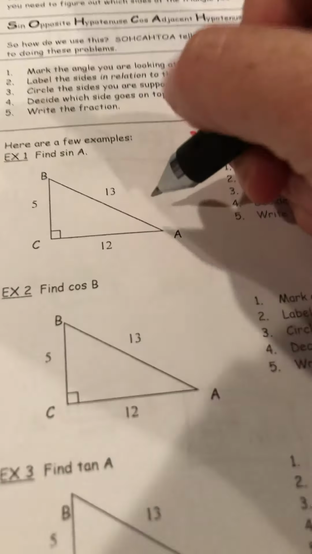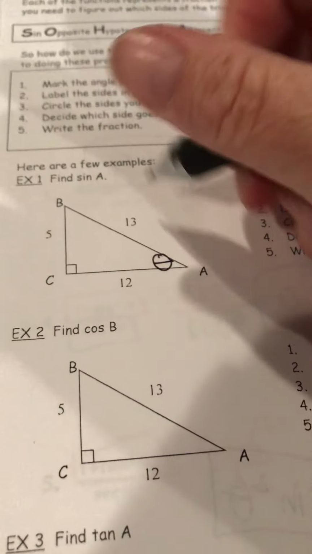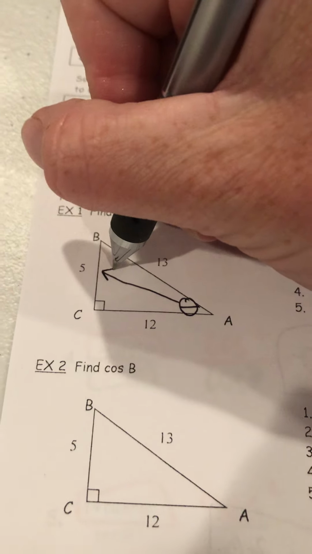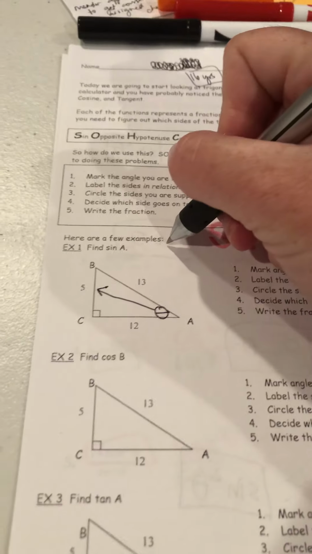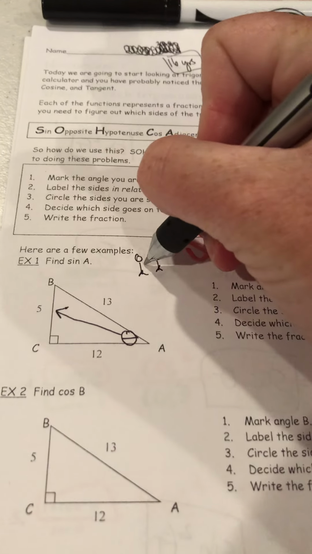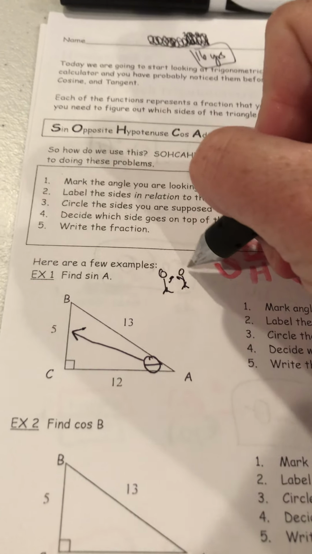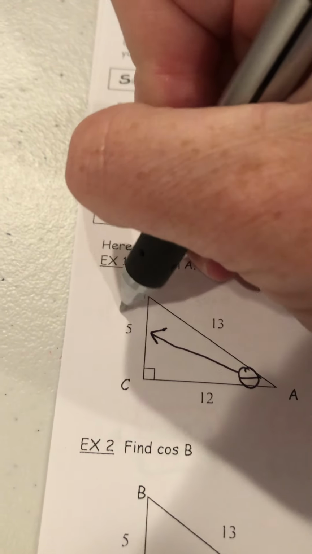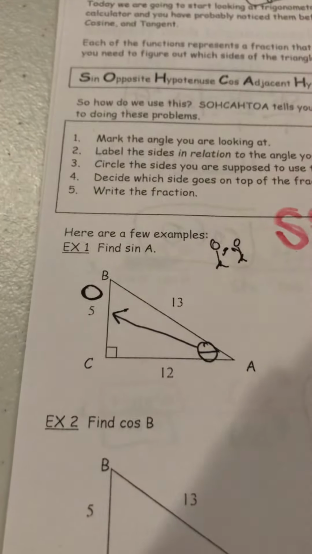We're looking for the sine of A. So the way I teach this is MMA fighters or boxers, they get together and stand in front of each other, and they're opponents, right? So whatever the angle is facing, that's its opponent or its opposite.